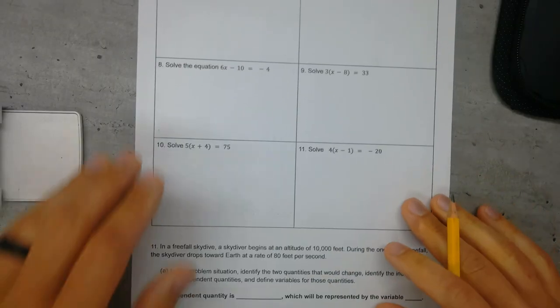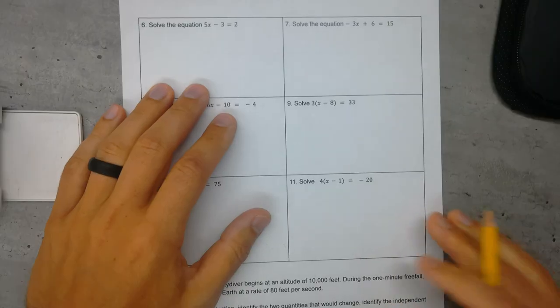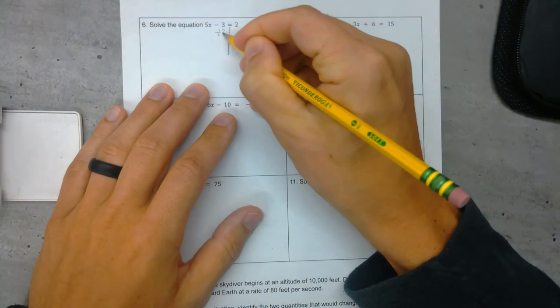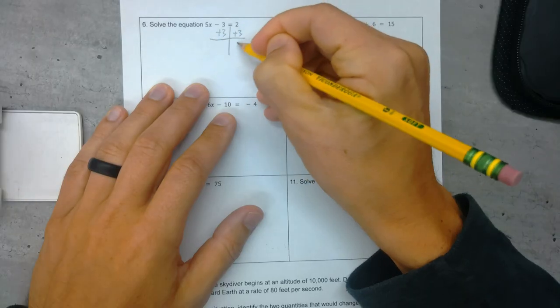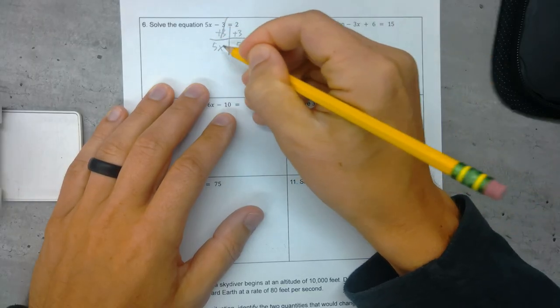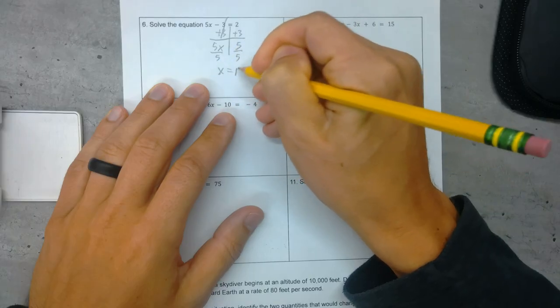All right, let's look at our two-step equations. This is our big skill here, that's why there's so many. So I'm going to always draw a line down the equal sign and then do opposites that I see. Plus 3, 5, that's the opposite. Divide by 5, here I get x equals 1.